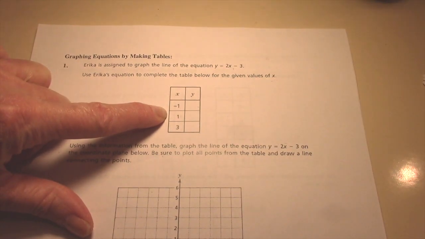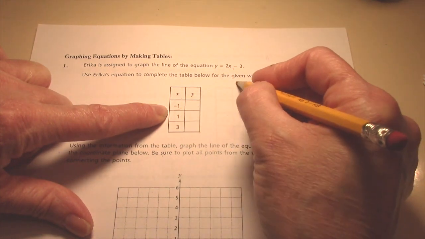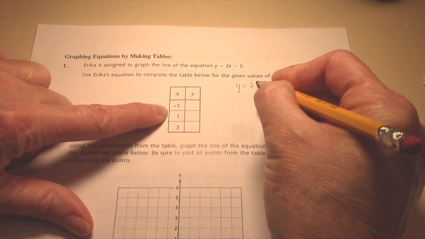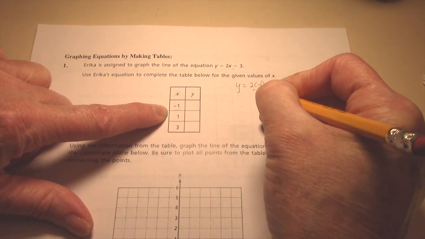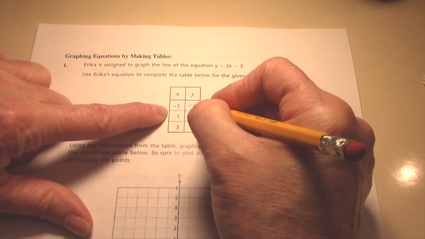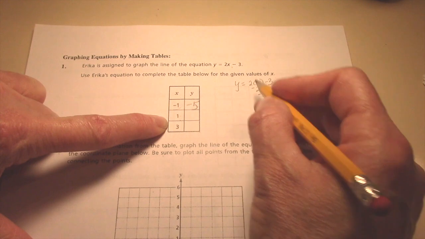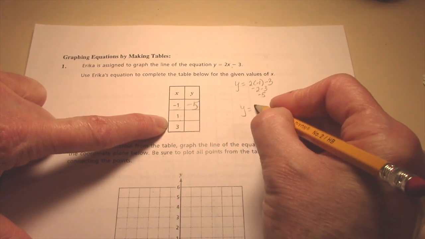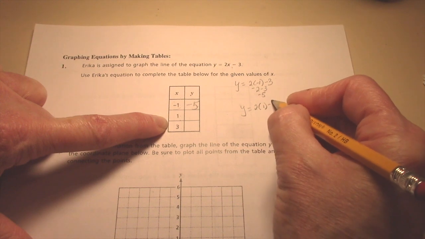So if the first one says, if x is negative 1, y equals 2 times negative 1 minus 3. That makes negative 2, negative 3, makes negative 5. So y has to be negative 5. The next one says if x is positive 1, y equals 2 times 1 minus 3.